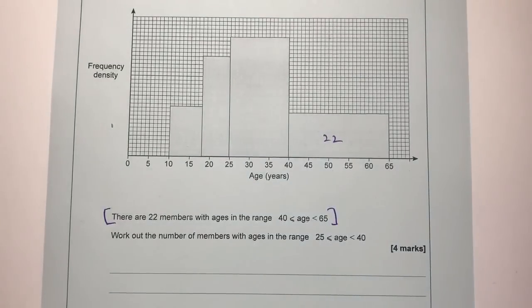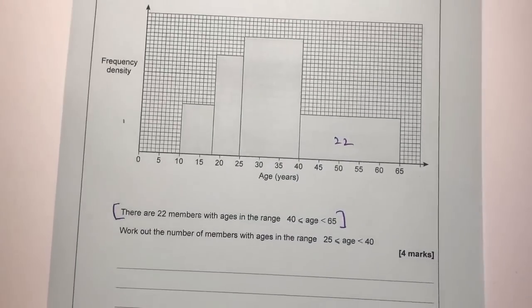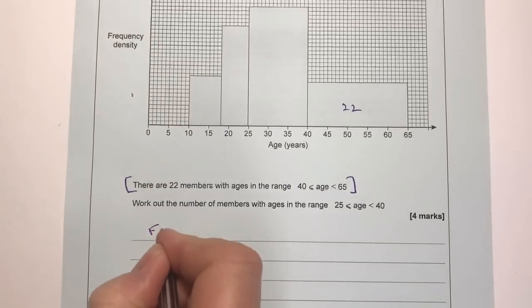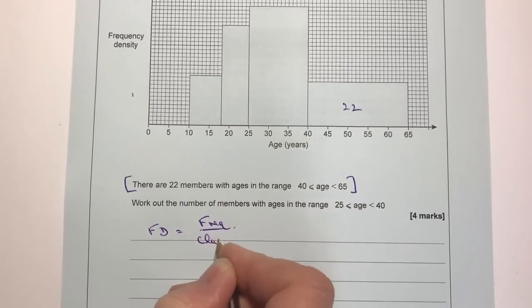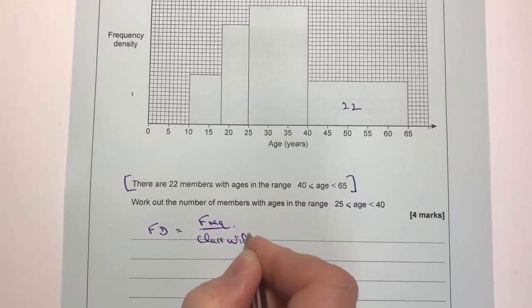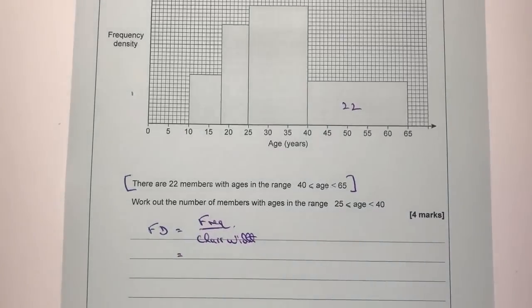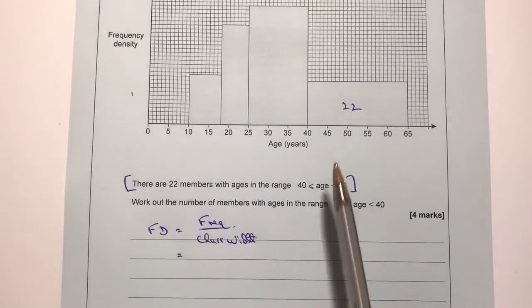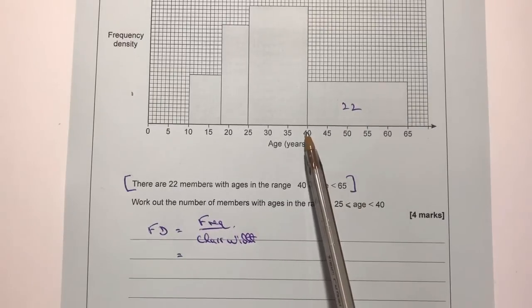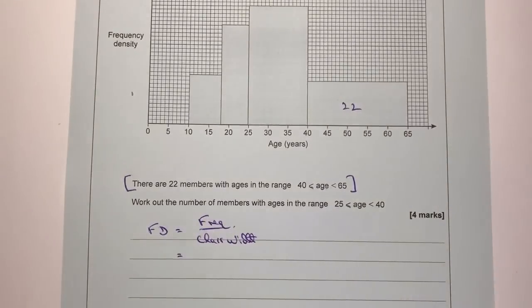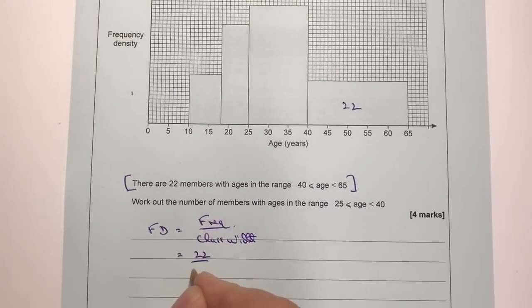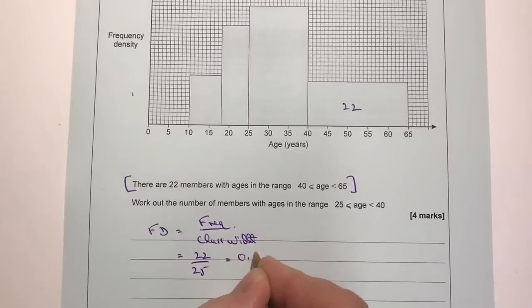Okay, so what we have to do is use frequency density equals frequency over class width, and what this will do is allow us to work out the frequency density for the members between 40 and 65. And the way we do that is we say the frequency, well, we know it's 22, and the class width is the difference between 40 and 65, which is 25. So in other words, the frequency density is going to be equal to 0.88.